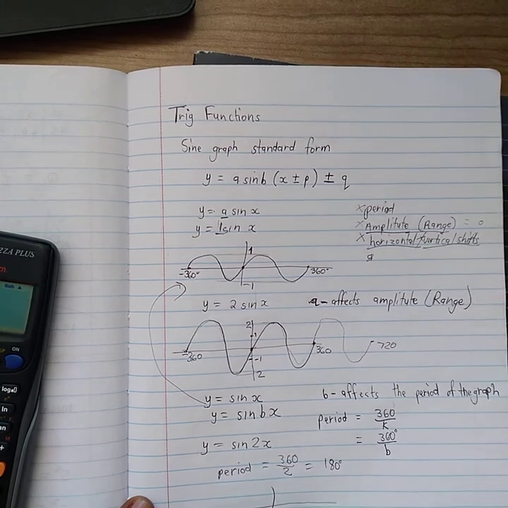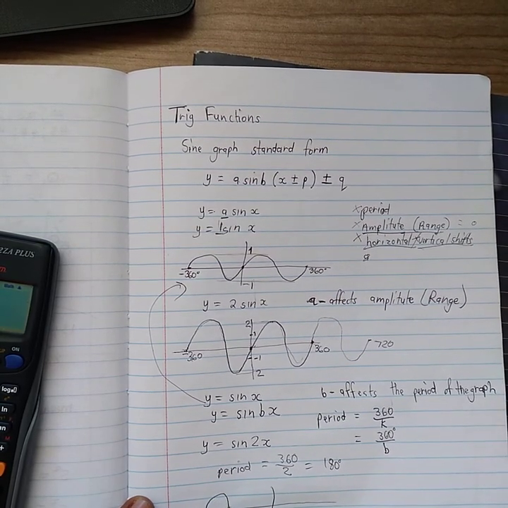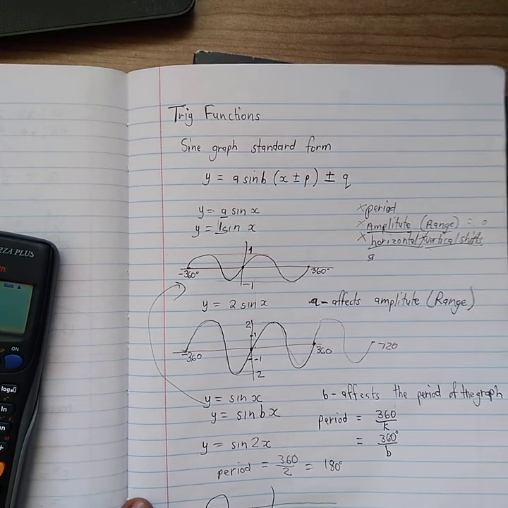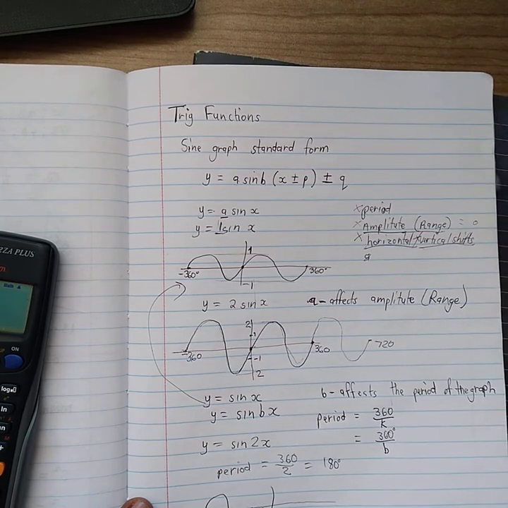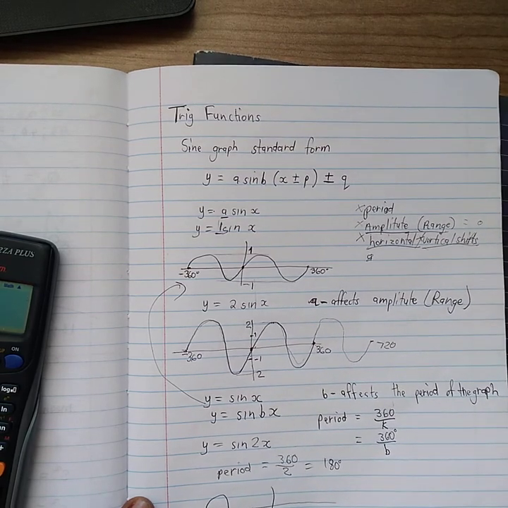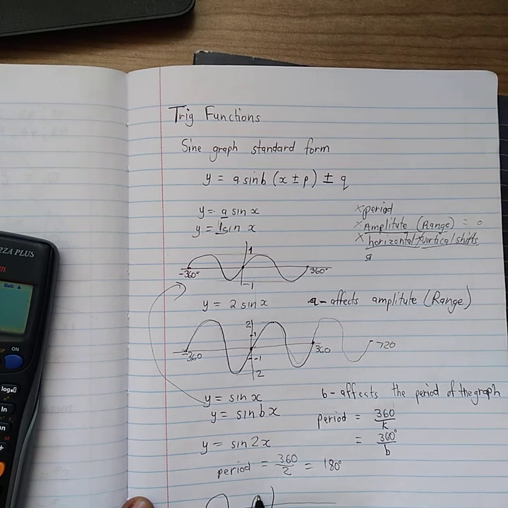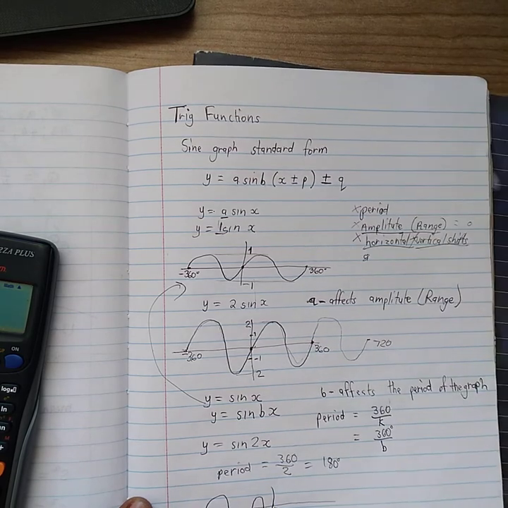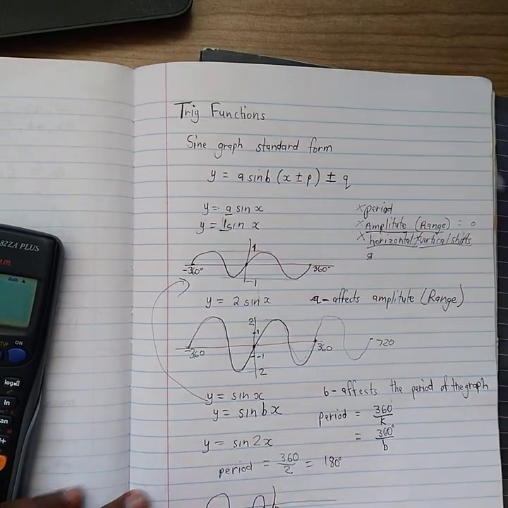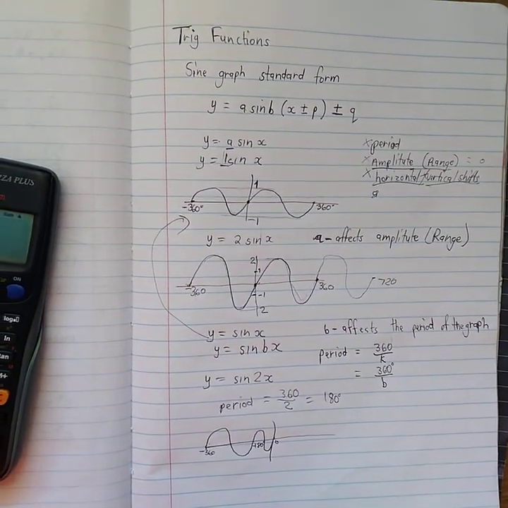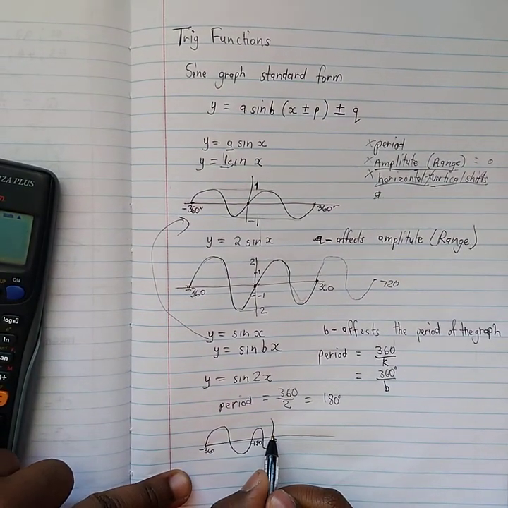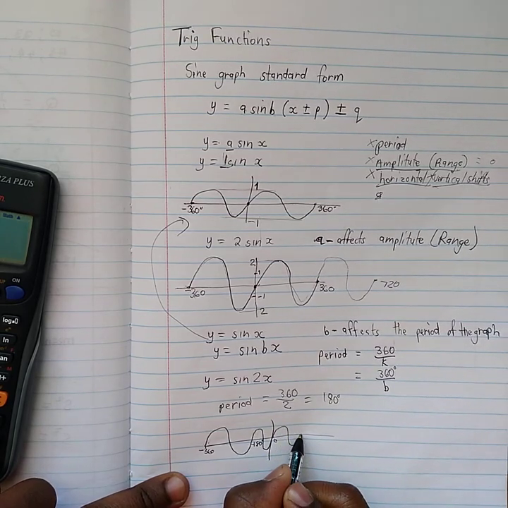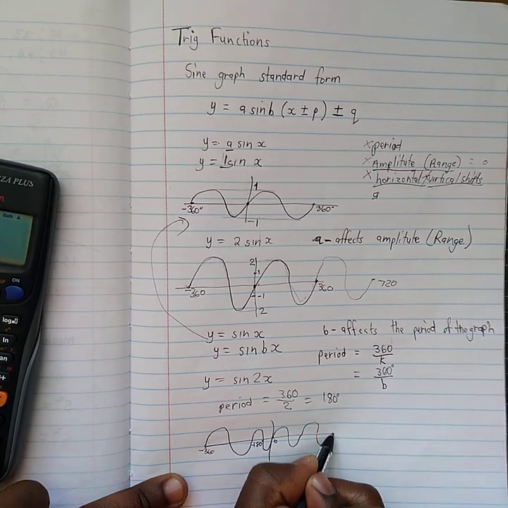Obviously it has to start here, then it goes, and then it goes at 180, negative 180. This is negative 360. At negative 180, it's going to start the cycle again. Then also here at 0, it's going to repeat again. And then also here it's going to start repeating itself again. Then at 180 again, then it goes again, and then it ends at 360.